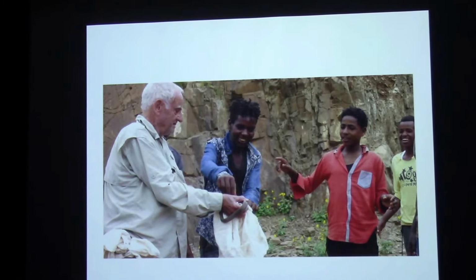Like in Barantu, chameleons are considered deadly because people think they will spit on you and you will die. If you're standing under a tree, they think it will spit on you. And we were finding them on the tree farm where people were working, and they were horrified that we were touching it.